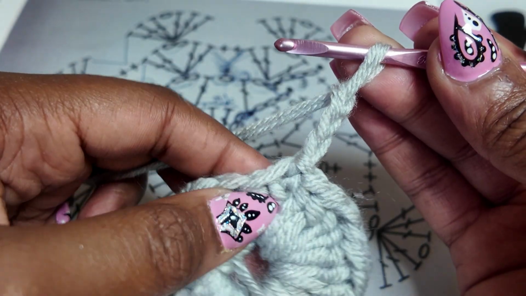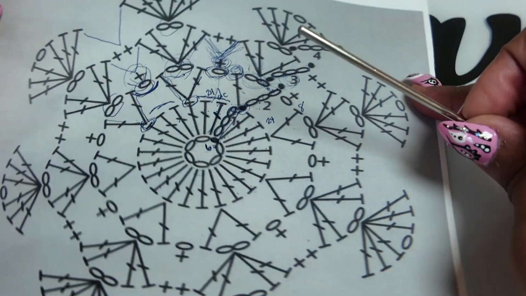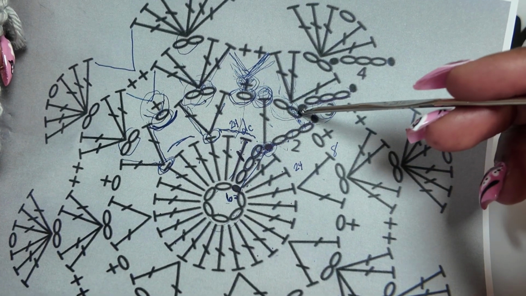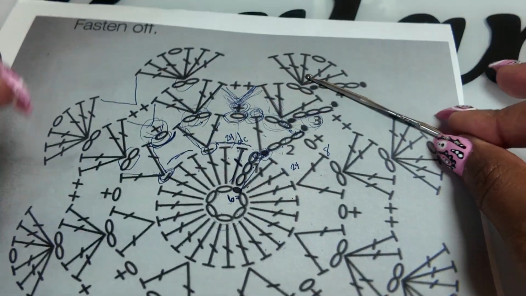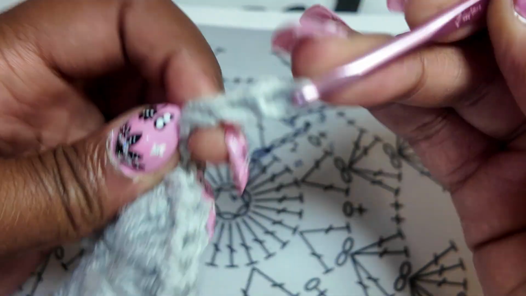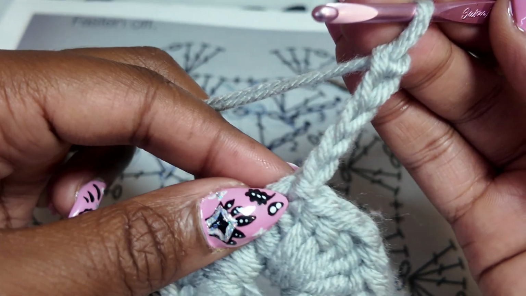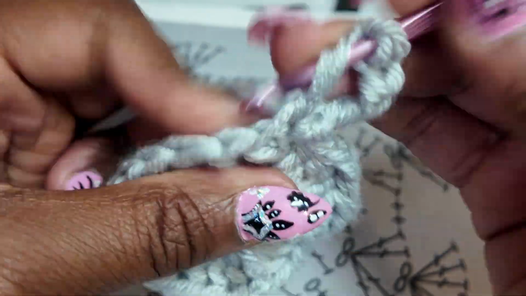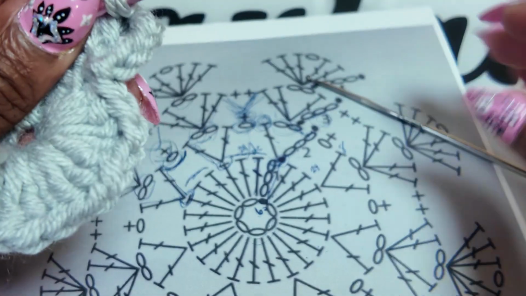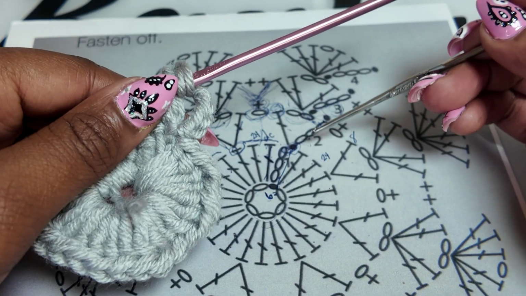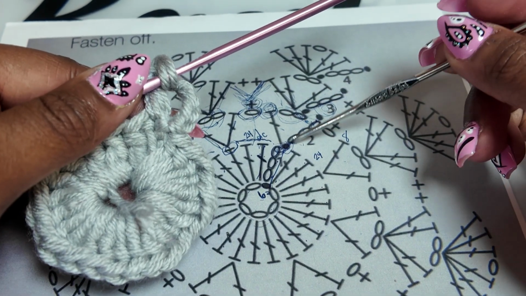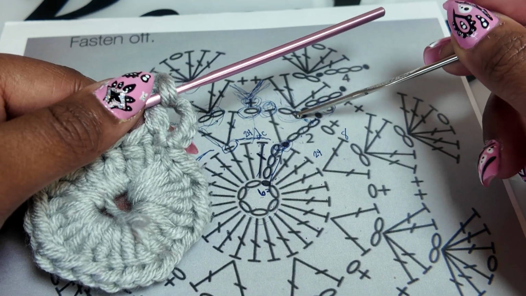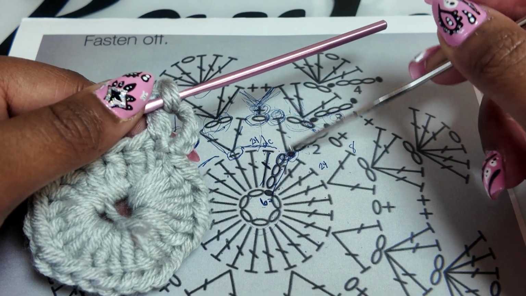All right, and then we have again 2 more chains for that chain 2 space, 4, 5, in that same space double crochet. All right, so this is that first one there, chain up 5, 1, 2, 3, 2 more for that 2, for those 2 single crochets, and then a double crochet in that same space.